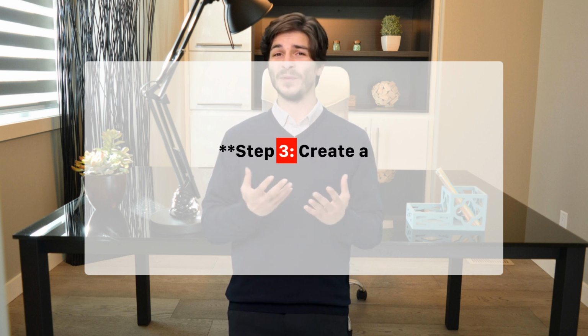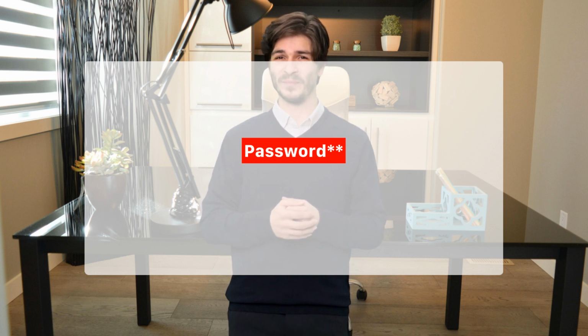Step 3. Create a password. Next, create a strong password that is at least 8 characters long. It's recommended to use a combination of letters, numbers, and special characters to enhance security. Confirm your password by typing it again in the second field.